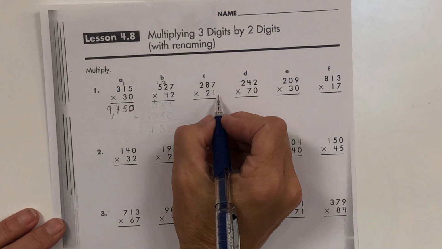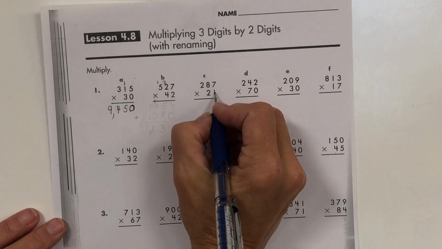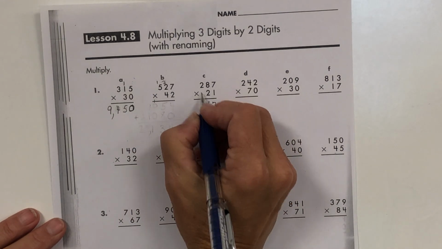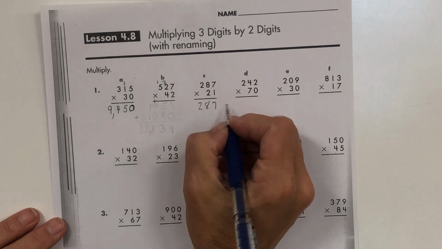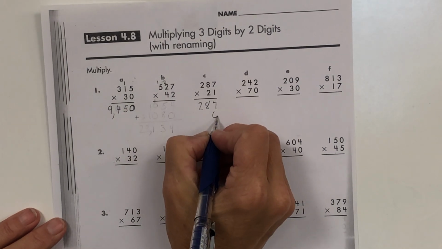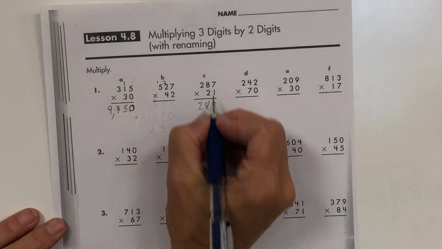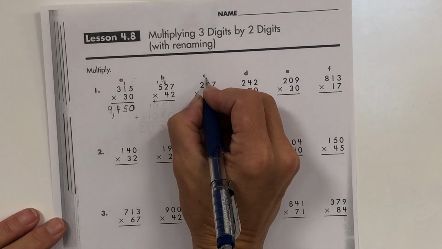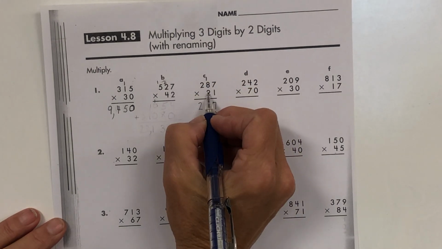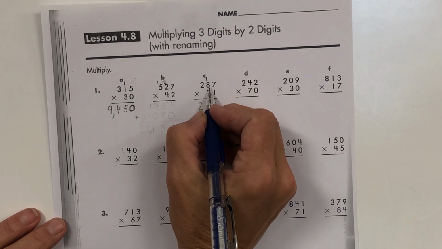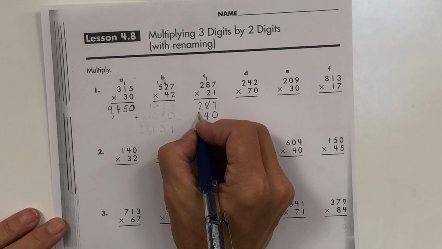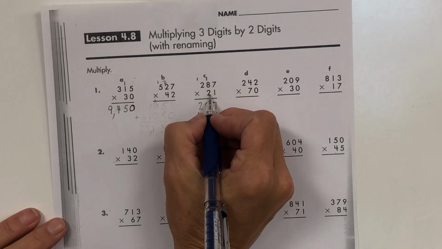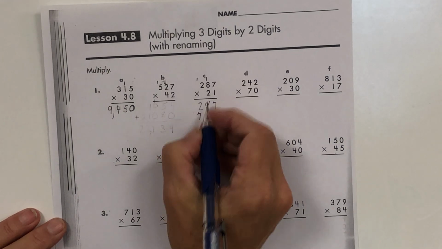This one starts out pretty easy. 1 times 7 is 7. 1 times 8 is 8. 1 times 2 is 2. Your second row, you start with a 0, and then you say 2 times 7 is 14. Put your 4, carry your 1. 2 times 8 is 16, plus 1 is 17. Put your 7, carry your 1. 2 times 2 is 4, plus 1 is 5.